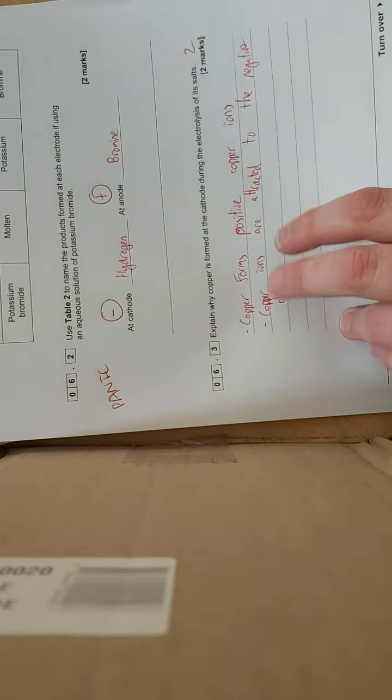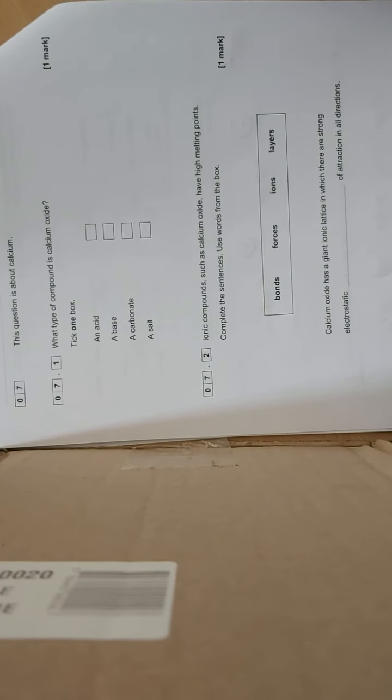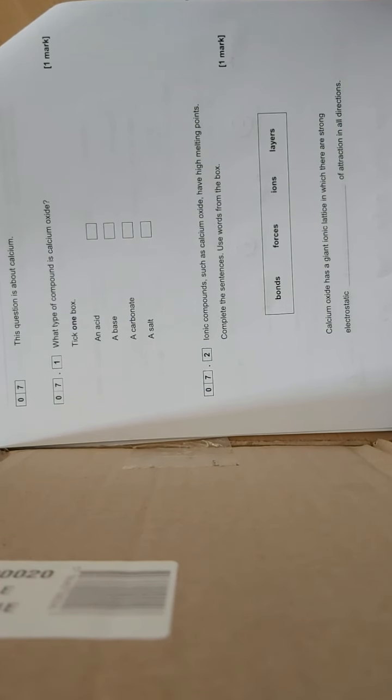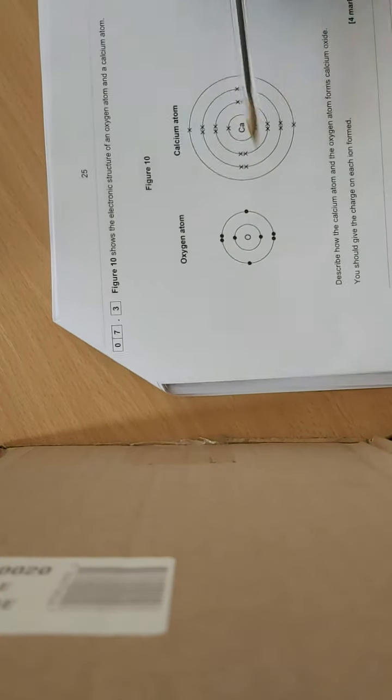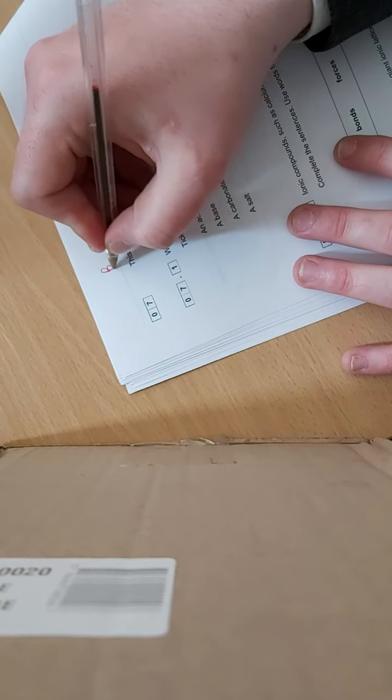Okay. Right, we're getting there now. Only a few more questions, then we'll go back and check that 6 marker. So this is question 7. So it says the question's about calcium. Now this is a question about bonding, really. So you can see we've got a nice bonding question there. So this is all about bonding.